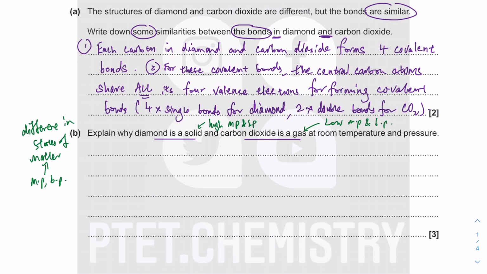So this question could alternatively be asked why diamond has a high melting point and boiling point, why carbon dioxide has a low melting point and boiling point, but instead they choose to ask it in terms of the difference as a states of matter. So this is down to structure and bonding. So they're very generously provided you the structure above, but you should know the giant covalent structure or giant molecular structure. So the giant is essential to distinguish it from simple molecular structure.